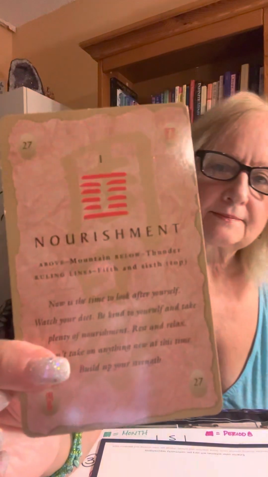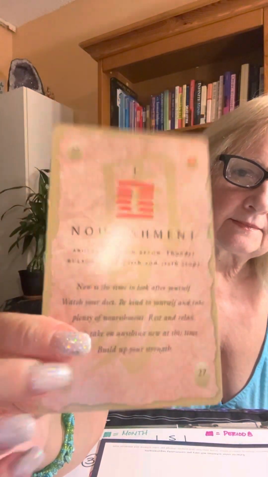Nourishment, 27, which reduces to 9, which is an end of a cycle, almost an end of a cycle. Nourishment. Now is the time to look after yourself. Watch your diet, be kind to yourself, and take plenty of nourishment. Rest and relax. Don't take on anything new at this time. Build up your strength. Okay. Well, those messages are for somebody out there.